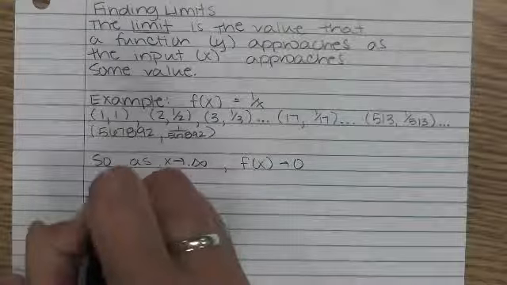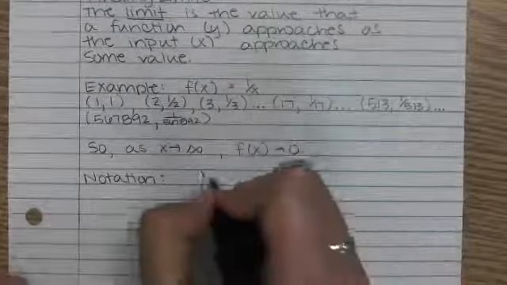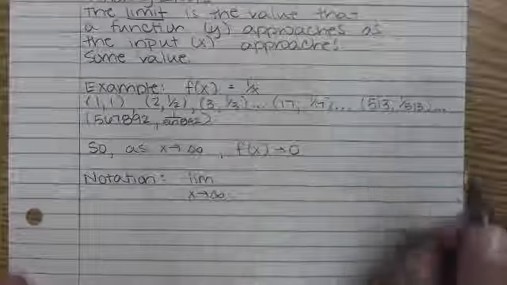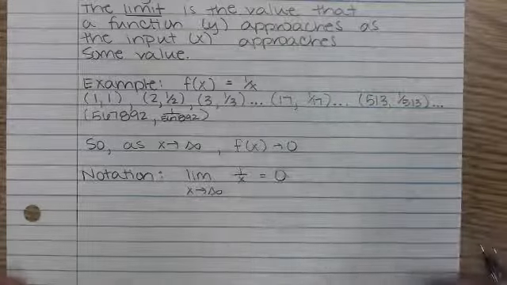Now there's a special notation for this, and here's how we write it. We say the limit as x approaches infinity of the function 1 over x is 0.